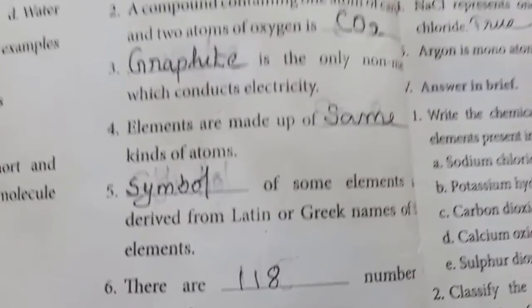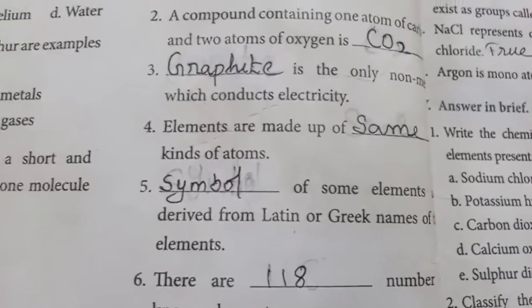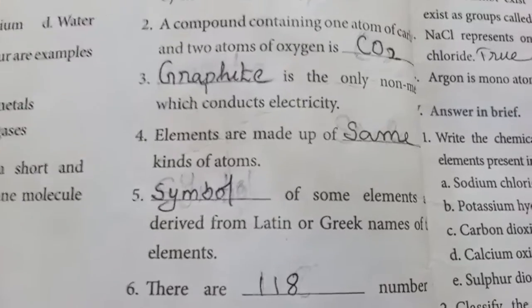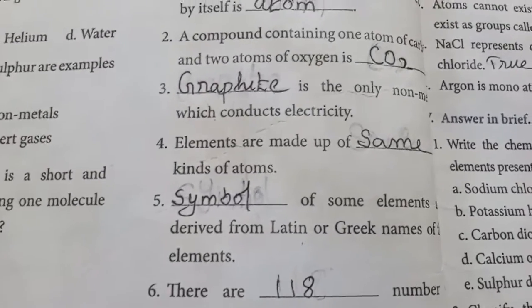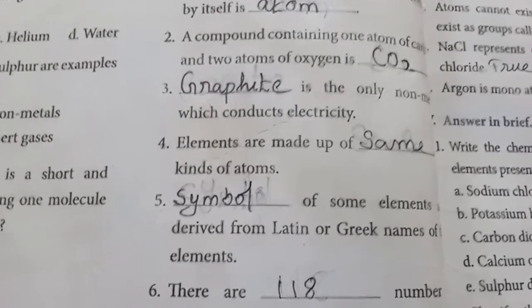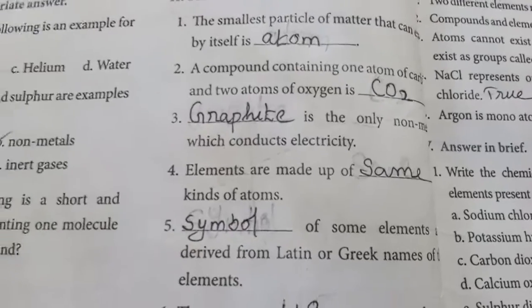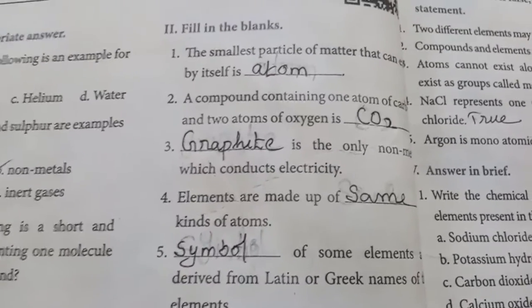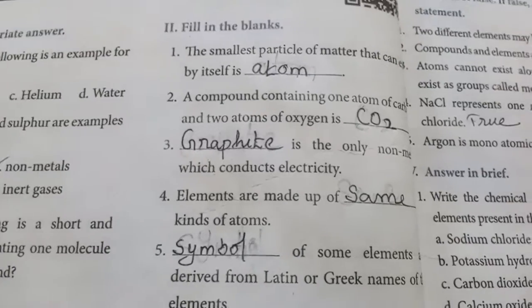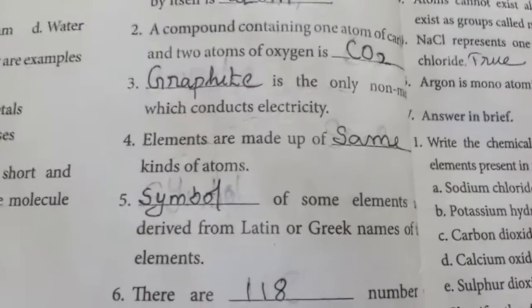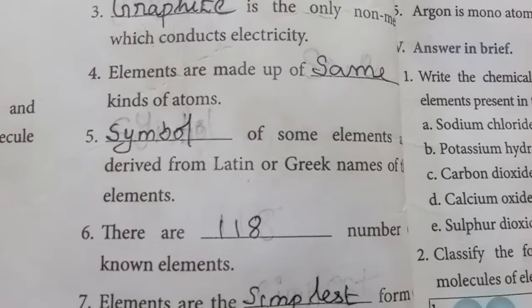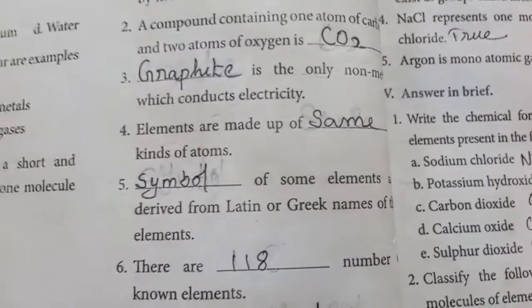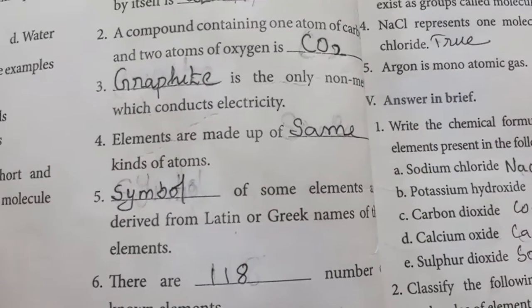I already told the sodium example: the spelling is sodium, but the chemical symbol given to sodium is not S, it is Na, because natrium stands for Na. That Na is derived from the Greek word. So that is one example for this: symbols of some elements are derived from Latin or Greek names of the elements.